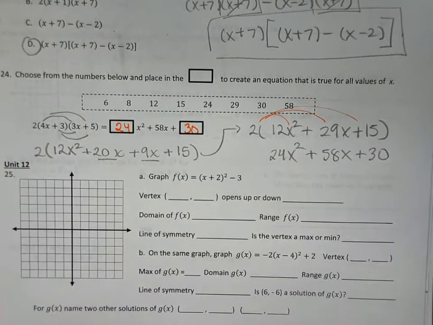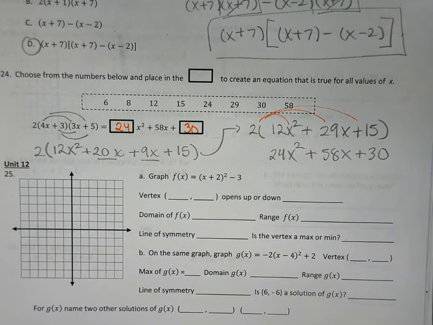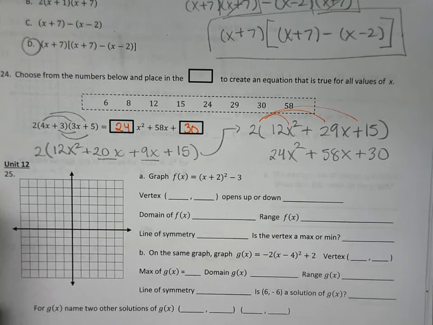Questions? Yes. 22 or L. 22. L. This one here? Yeah.